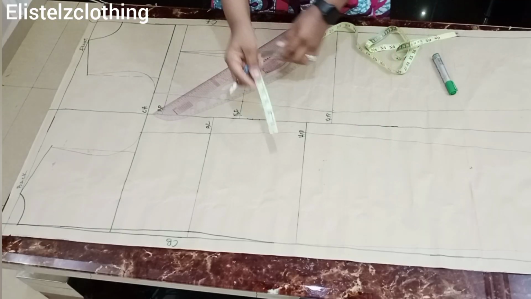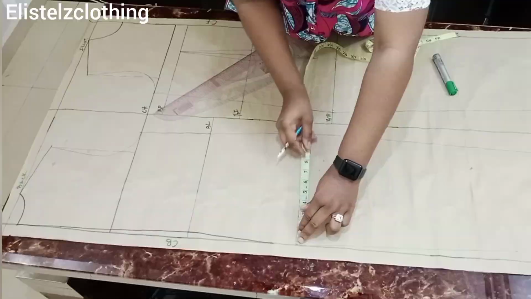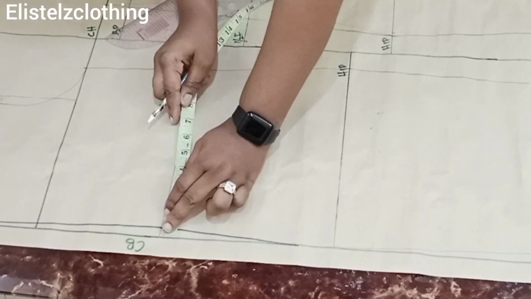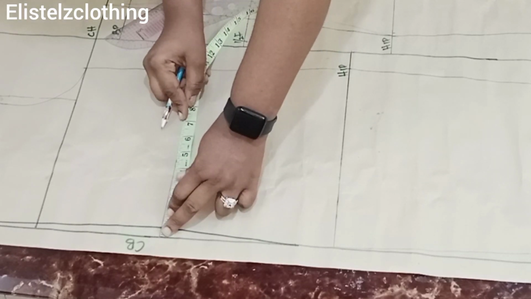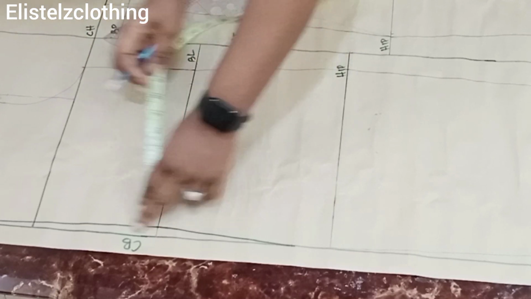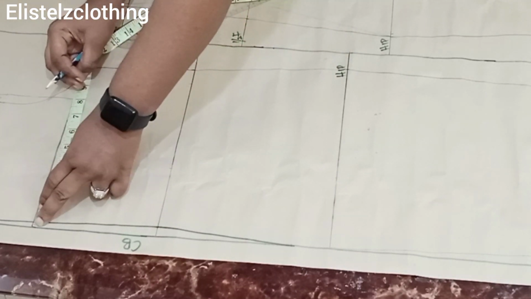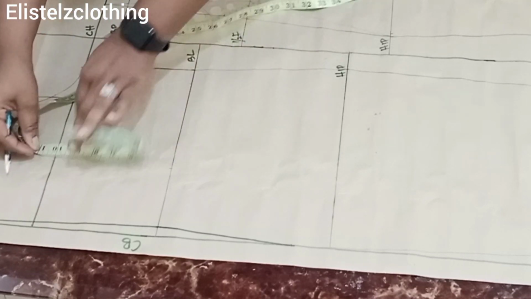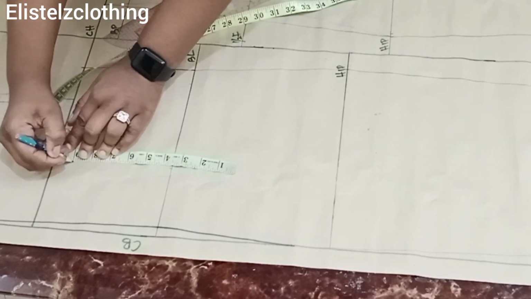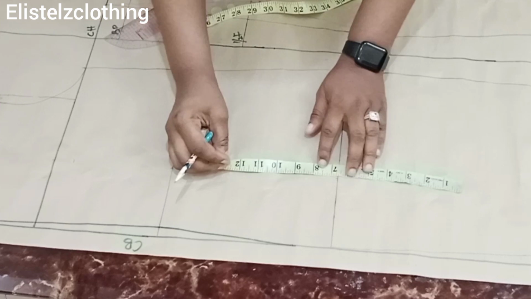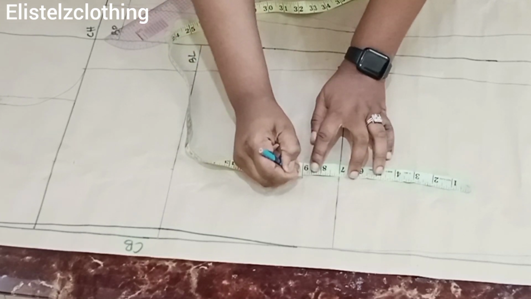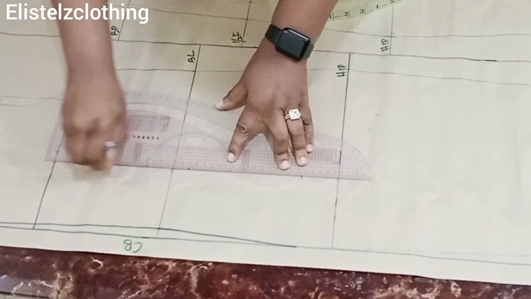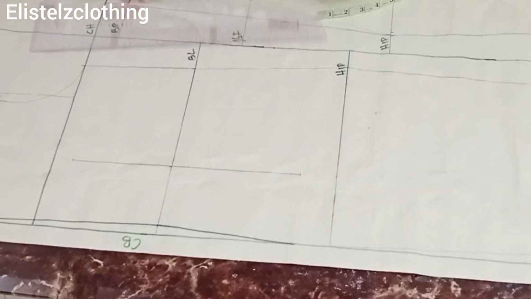We're going to repeat the same thing on the back as well. So we'll mark on the hip line our bust span of 4 inches. On the waist line, we're also marking our bust span of 4 inches. On the chest line, we're also marking our dart of 4 inches. Now from the chest line, we'll come down by 1 inch. And from the hip line also, we're coming up by 2 inches. So we'll go ahead and connect these marks. Okay. Here we have it.